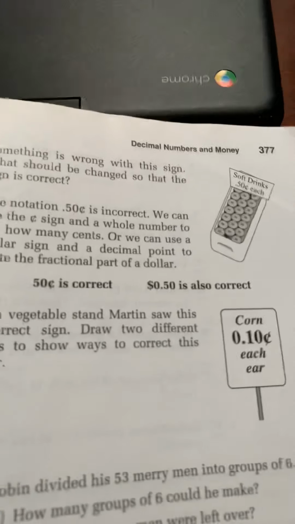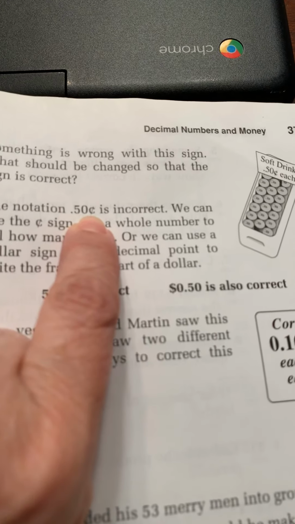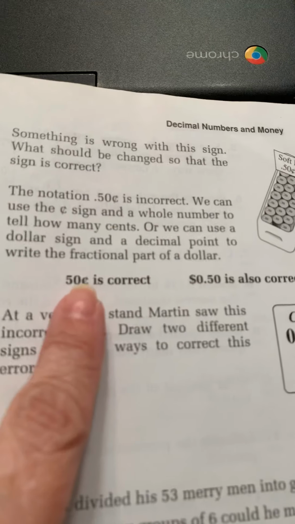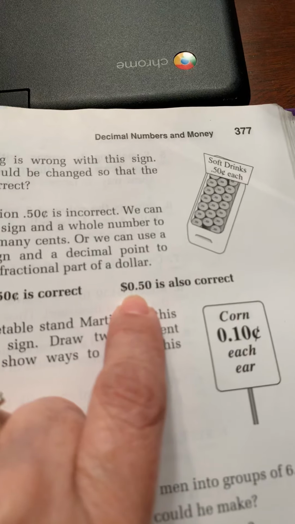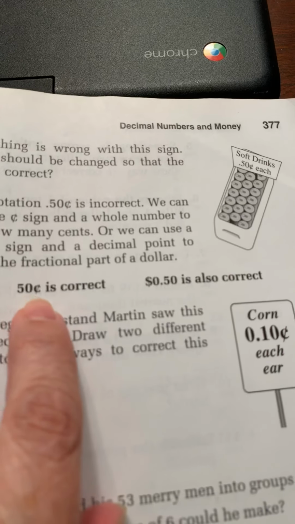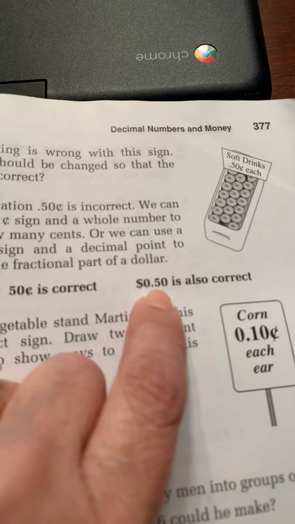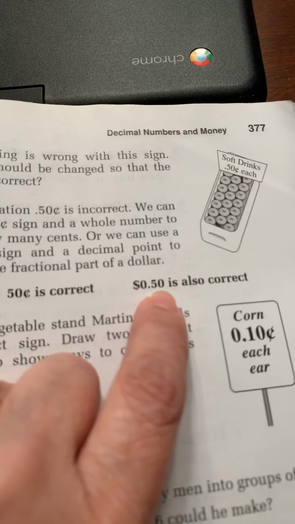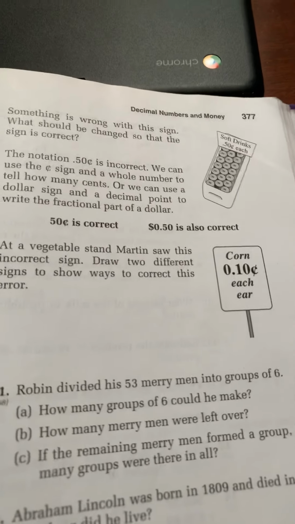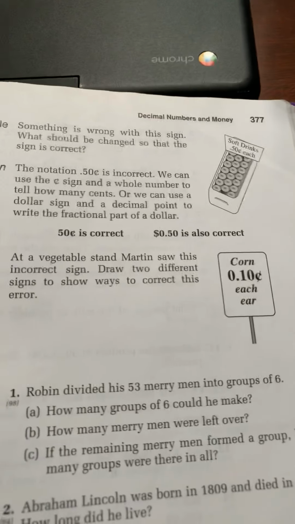So there's two ways you could write it. We can't write it like this. You cannot use a decimal and a cent sign. You can use the cent sign or dollar sign and decimal. So you can write 50 cents or dollar sign decimal 50, which is 50/100ths or 50 out of a dollar, 50 cents out of a dollar. Okay, and then the practice problem is basically the same thing.